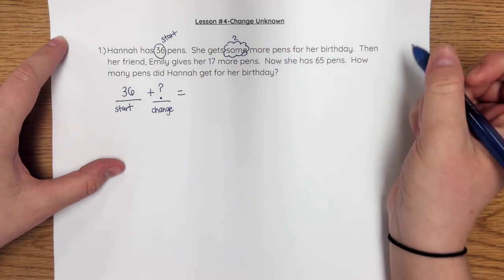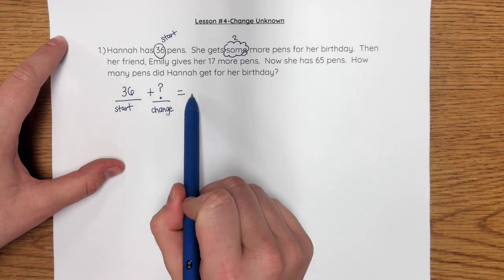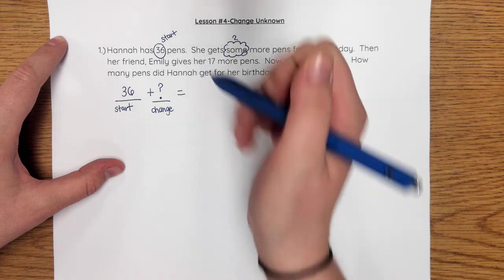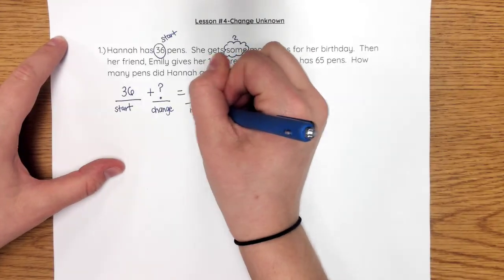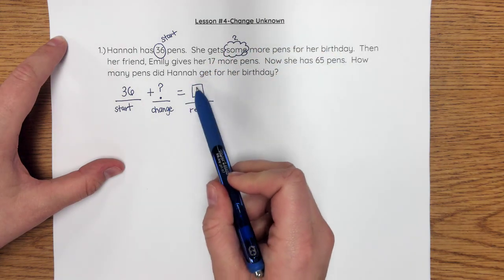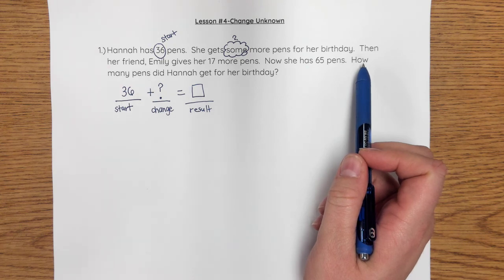Now, if I think about it, I don't know what this is. So I actually have an unknown here too because I don't know what my result is. I don't know what 36 plus question mark is so far. It doesn't say now she has 42. How many did she get for her birthday?